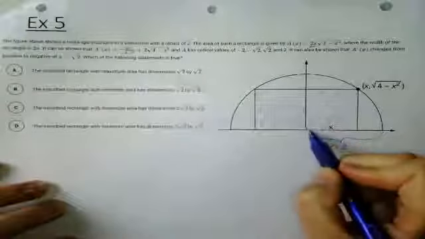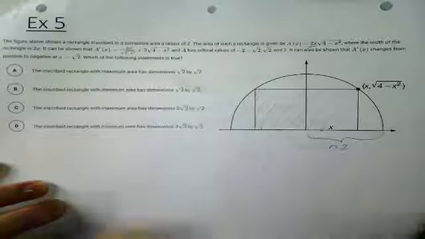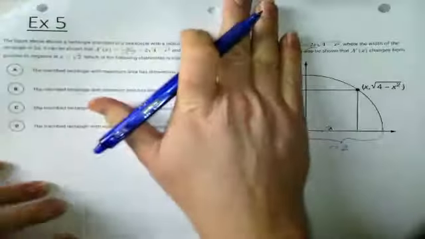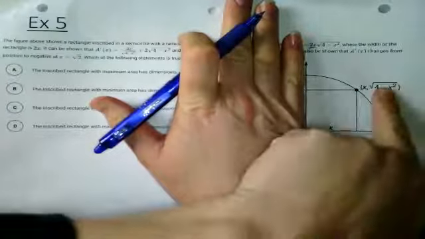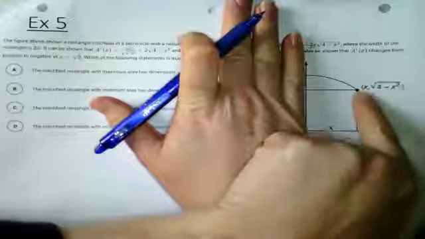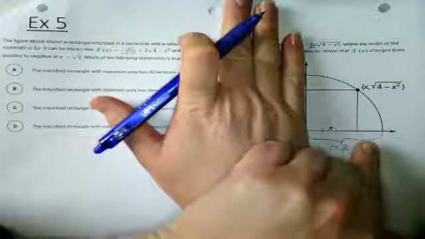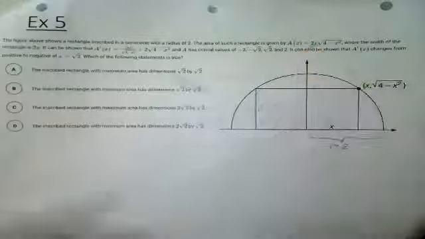You'll notice that it's 2x because one side is x and the other side would be x. So they're doubling it. They're taking x times base times height. So that's the x times that square root function there. That gives you that y value. And then they're doubling it. So that's where the 2 comes in. That's going to be really necessary second semester. Where the width of the rectangle is 2x.